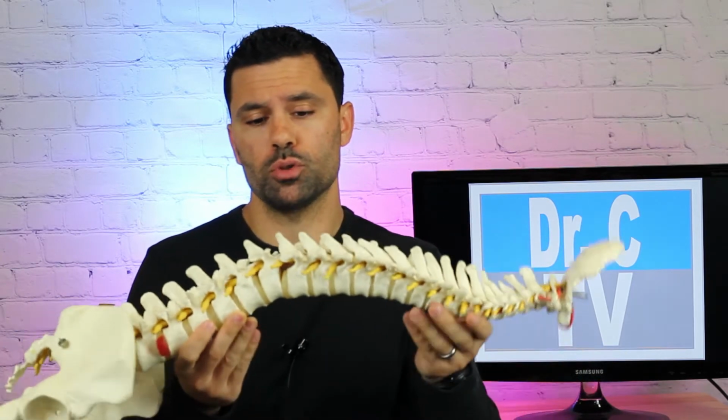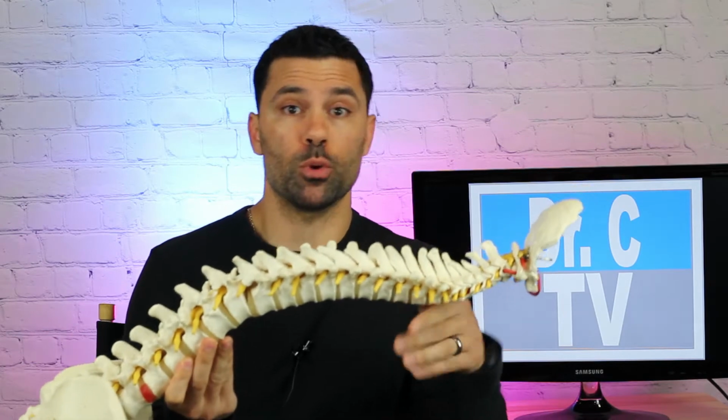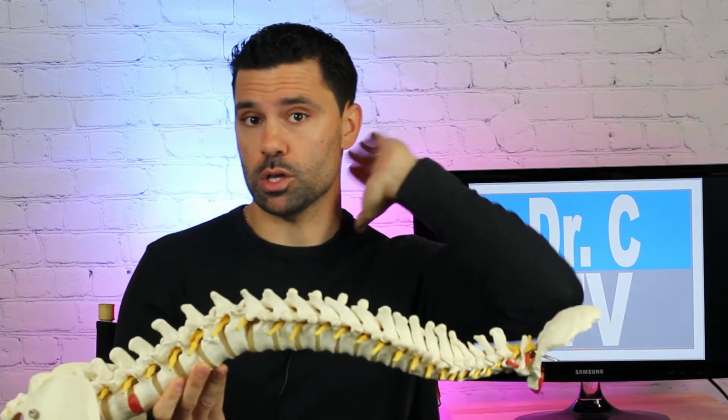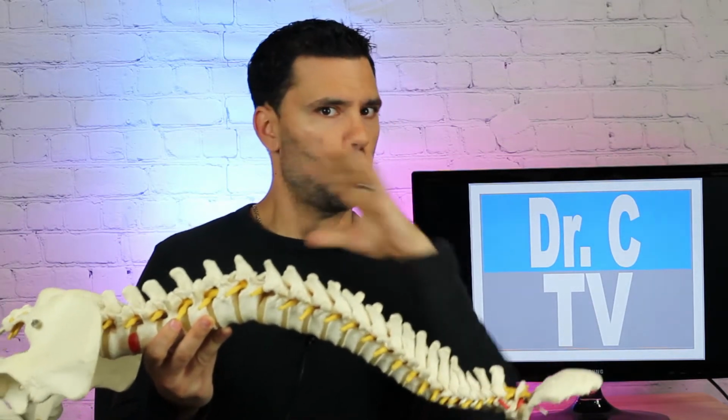Now, you have three primary curves to the vertebral column or the spine. So you have your cervical or your neck area, you have your thoracic or your mid-back area, and then you have your low back or your lumbar area. What's really interesting is that when you were born, you didn't have three curves. You had one big curve.